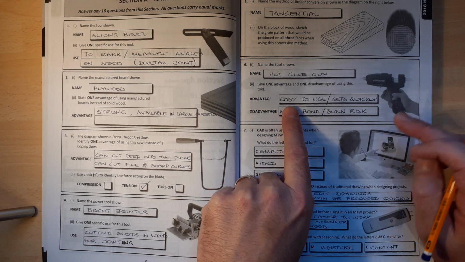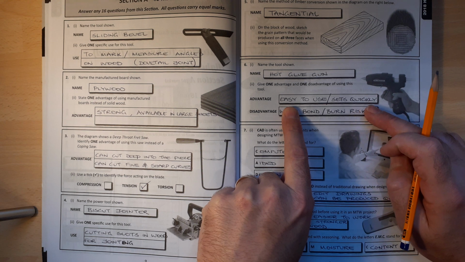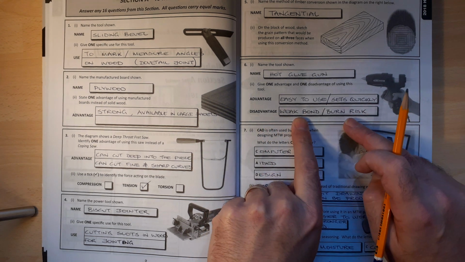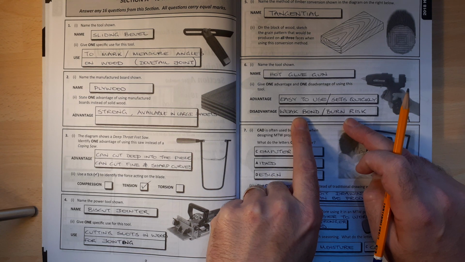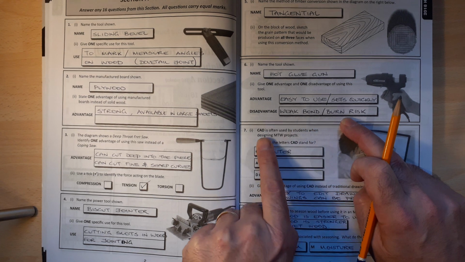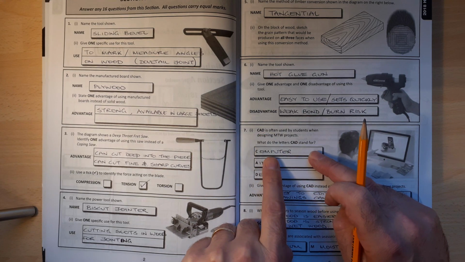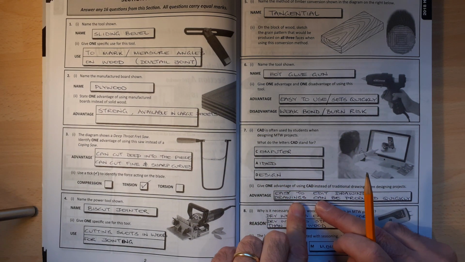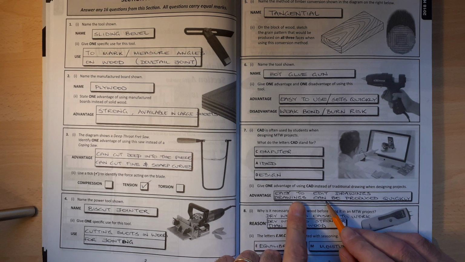The tool in question 6 is called a hot glue gun. An advantage of it is that it's easy to use. The glue sets quickly. Disadvantages of it is that the glue bond is weak, and also there's a burn risk. CAD stands for Computer Aided Design. Advantages of CAD are that drawings are easy to edit, and also drawings can be produced quickly and accurately using that method.